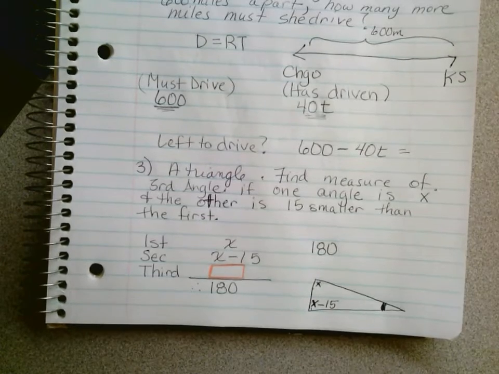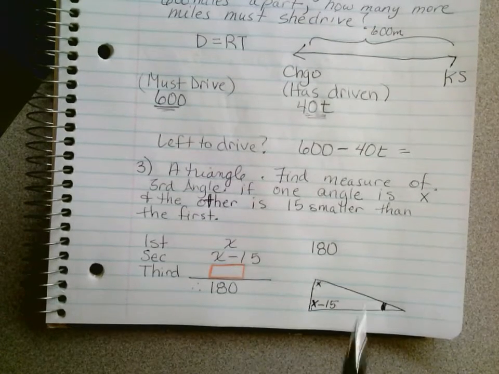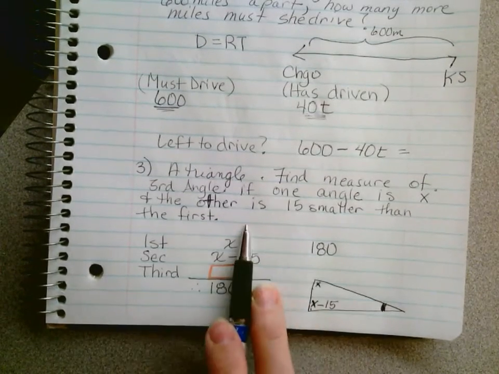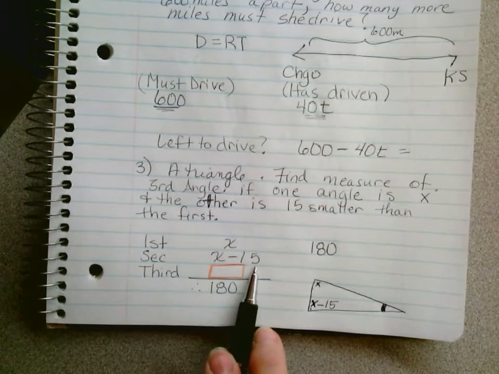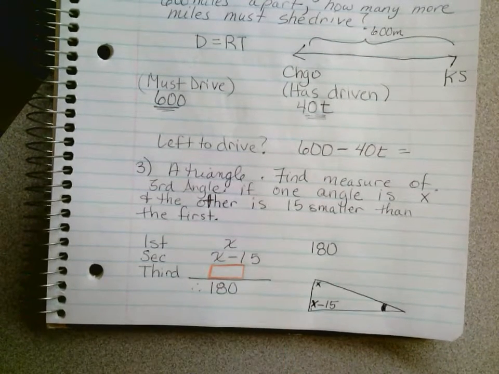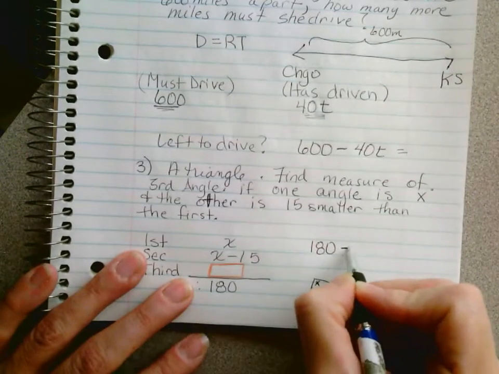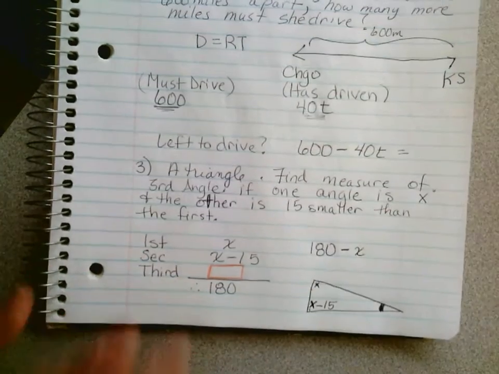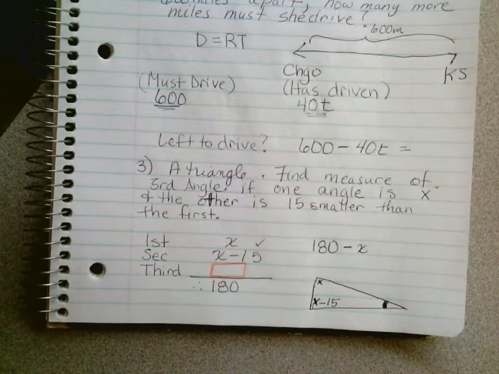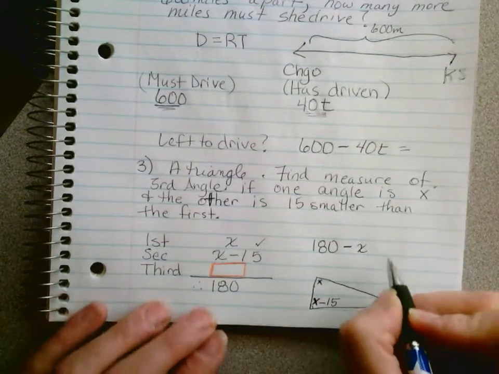But we do know, watch the video later, gentlemen, that if I take the total and remove the 2 angles, I'll have the other angle, won't I? Okay, so let's remove the first angle. That's this one. Let's remove the second one.